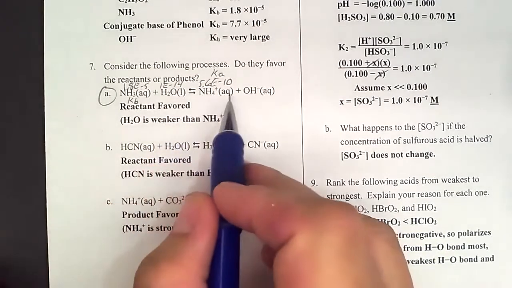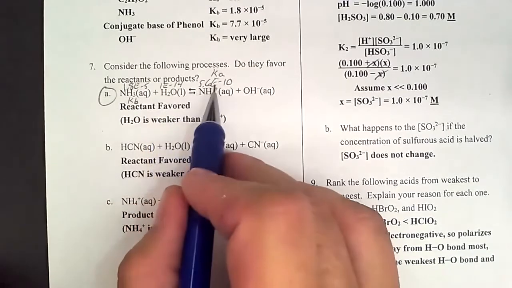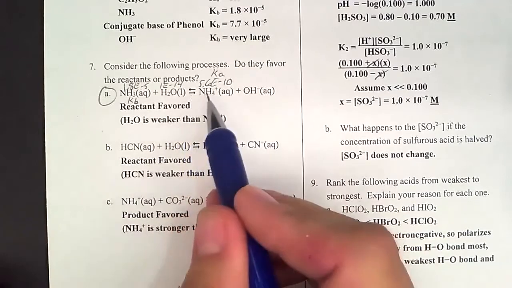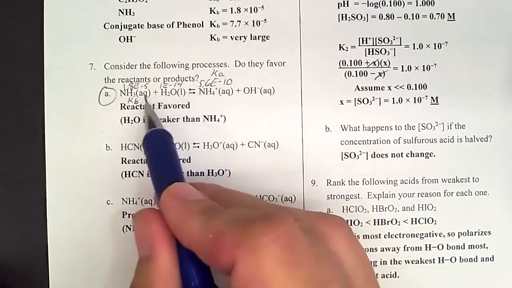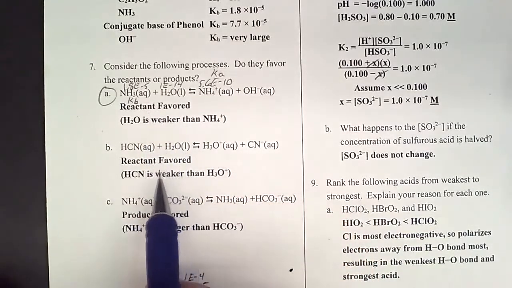So in the fight about which way this is going to settle, we pick the one that's using the better acid, and this Ka is definitely bigger than that one. So this equilibrium will be an equilibrium, but it will tend to settle with more reactants than products. These two are pretty much the same thing. I'm going to skip ahead.